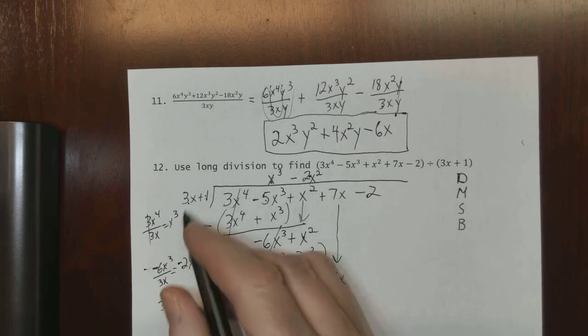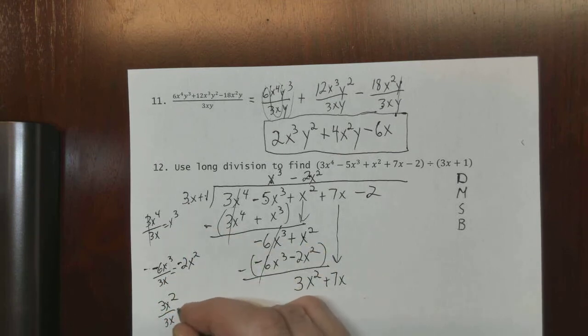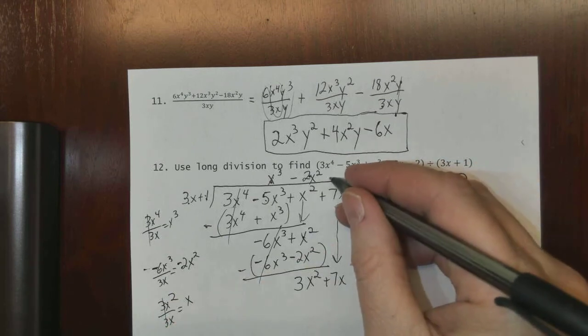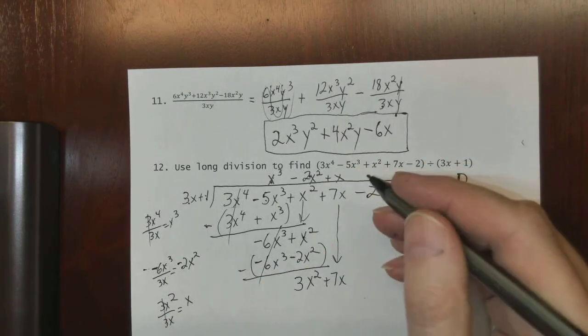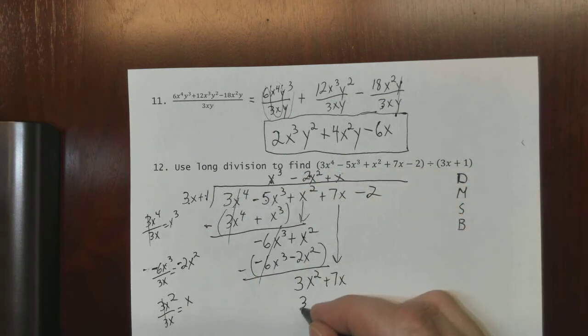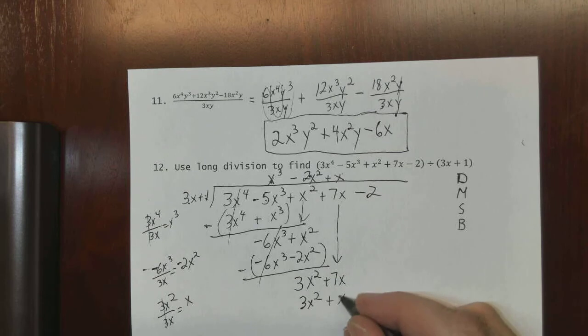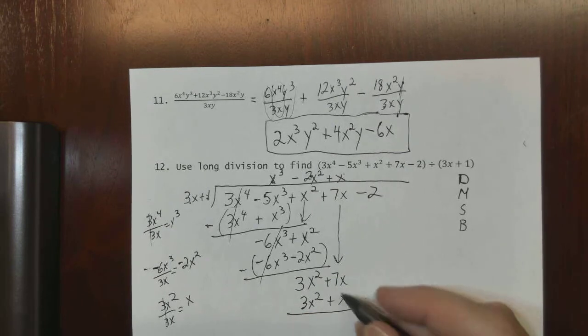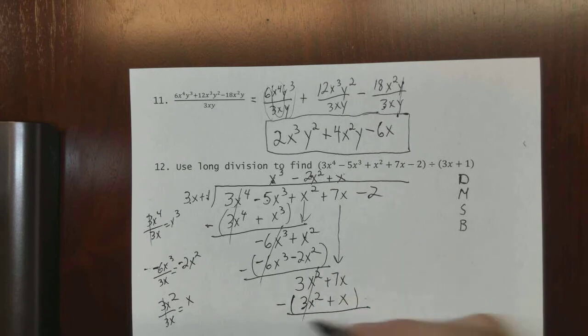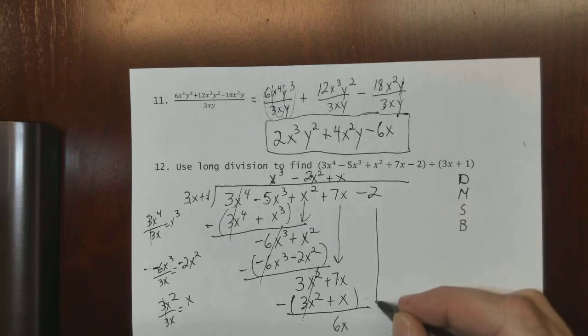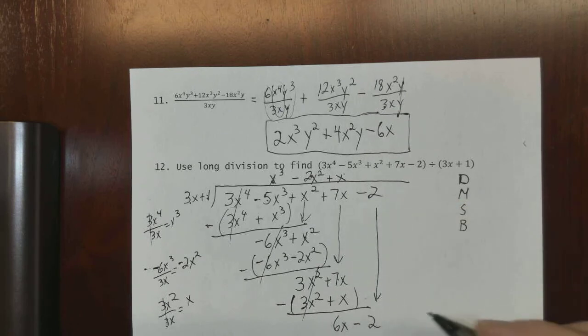Now I'm going to divide again. 3x squared over 3x is simply x. The 3's cancel. So I'll put a plus x here. X times 3x is 3x squared. 1 times x is x. And it's time to subtract. Those cancel. 7x minus 1x is 6x minus 2.